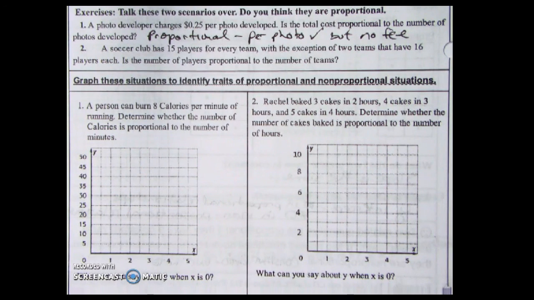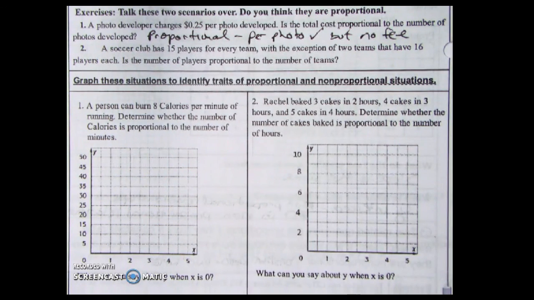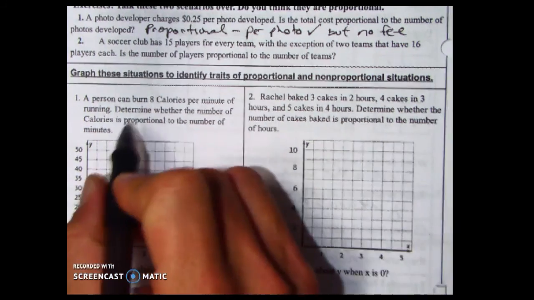What is the unit? What is the comparison here? Miguel, what's the comparison? Teams to what? Teams to players, right? So in some circumstances, we have 15 players on a team, but in other circumstances, we have 16 players on a team. By definition, that's non-proportional, right? Okay. All right, let's move on.